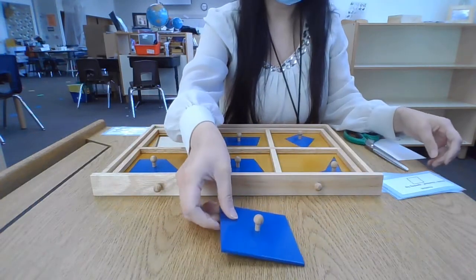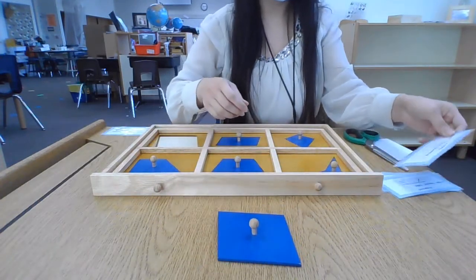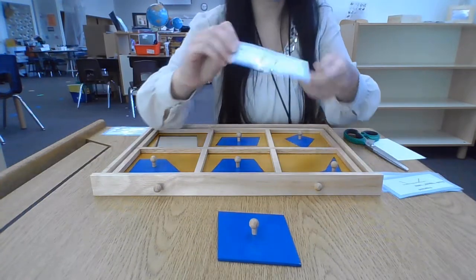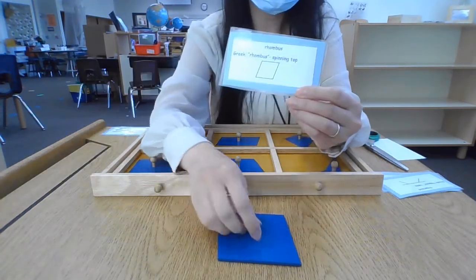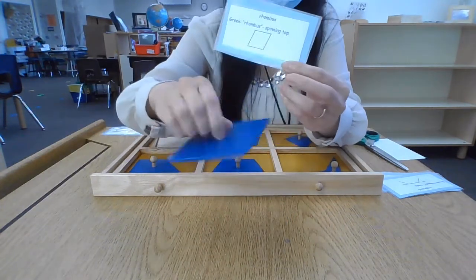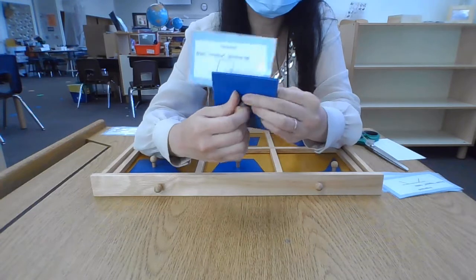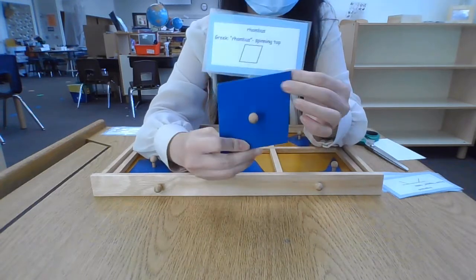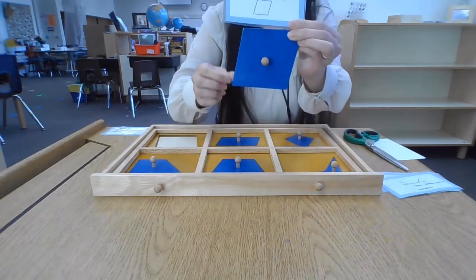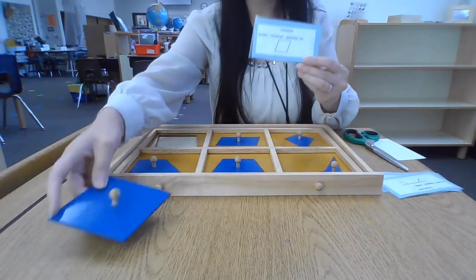This shape is called a rhombus. Rhombus comes from the Greek word rhombus, which means a spinning top. So back then, they had spinning tops that looked like this, and they would spin it, and it would spin and spin and spin. So that's why rhombus got its name from the Greek. So that one is a rhombus.